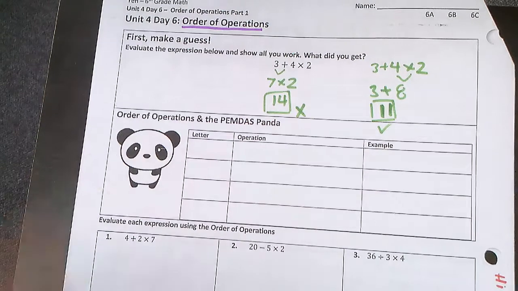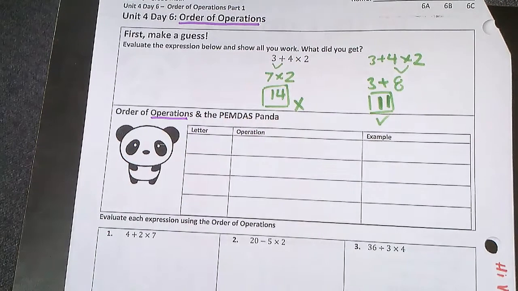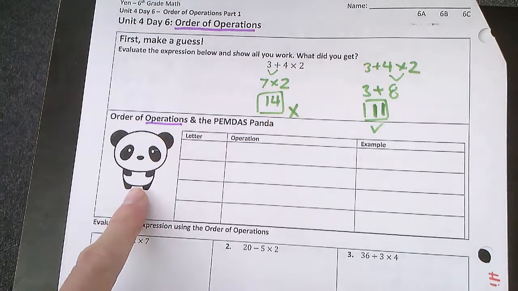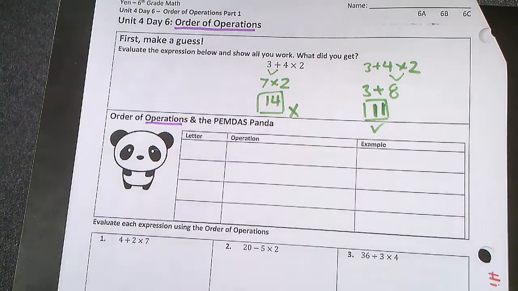Anytime you have multiple operations, right? Operations are things like addition, subtraction, multiplication, division, exponents. These are all examples of operations. I want you to think about this little panda right here, the PEMDAS panda. And the PEMDAS panda is going to tell us what order we should do things in.